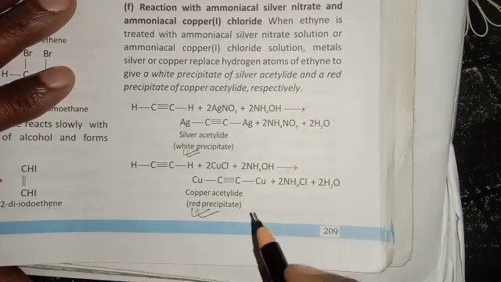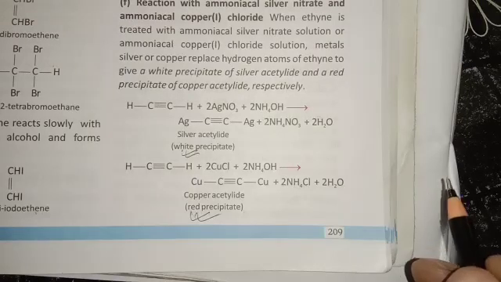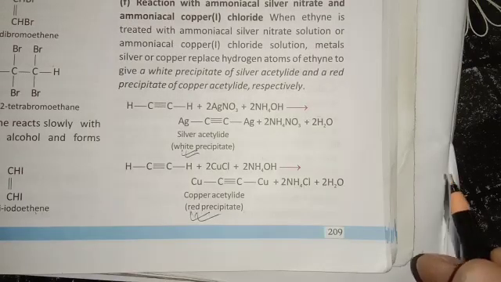You have to memorize this type of reaction. These are the chemical properties of ethyne. Thank you for today's class. Later we will do more.